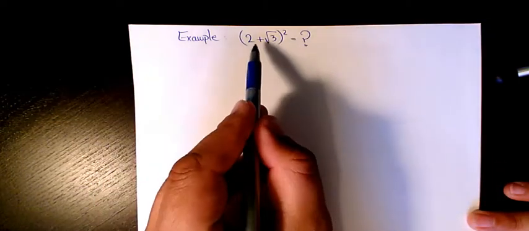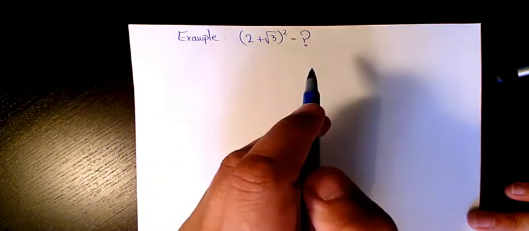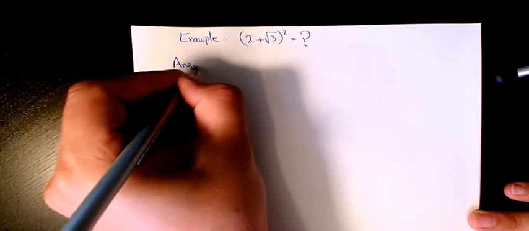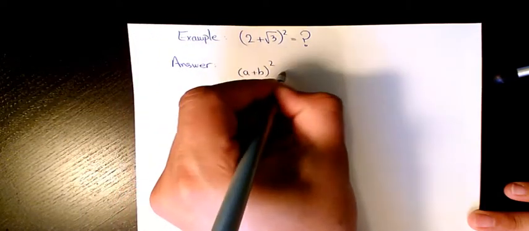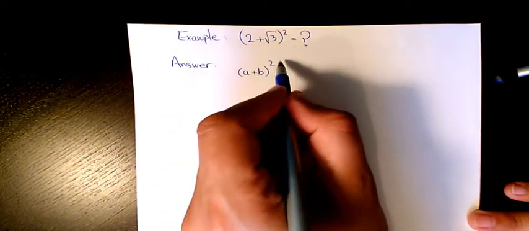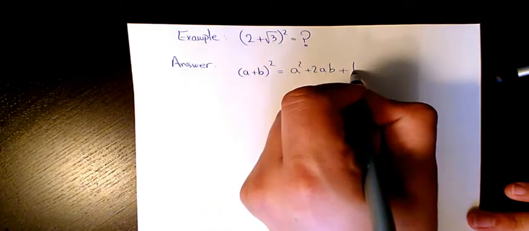The first one is (2 + √3)^2, and as you see here, this one is a binomial square. So it means that that's the same as (a + b)^2. I proved that for you: (a + b)^2 is a^2 + 2ab + b^2.